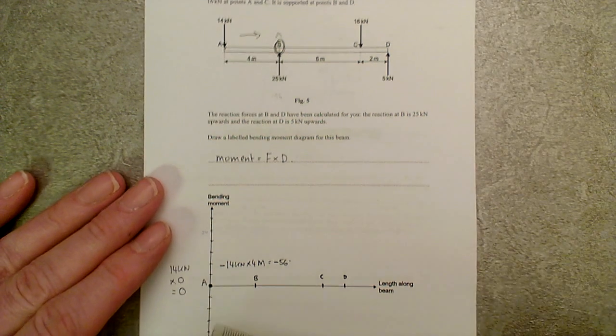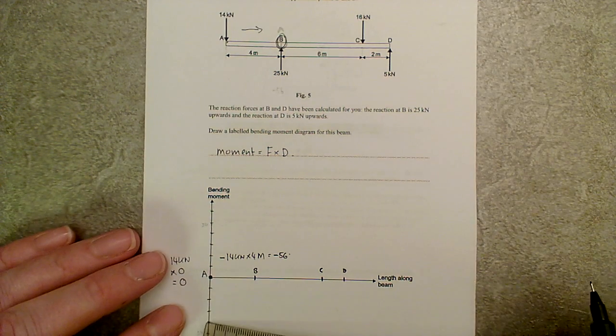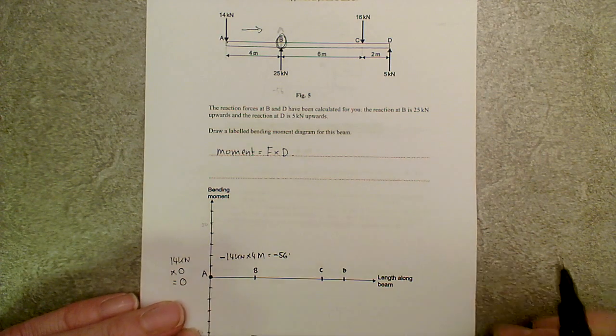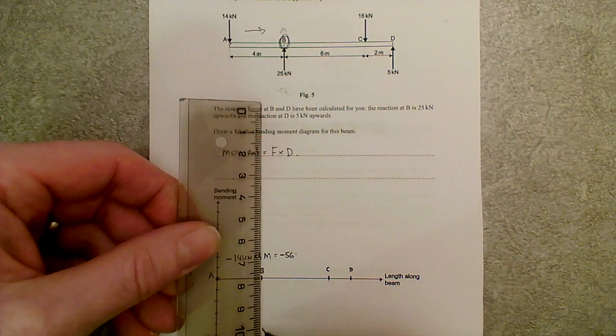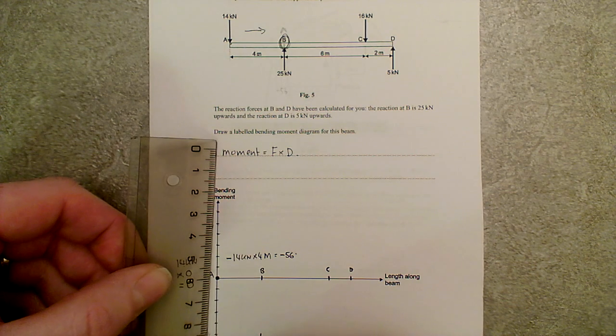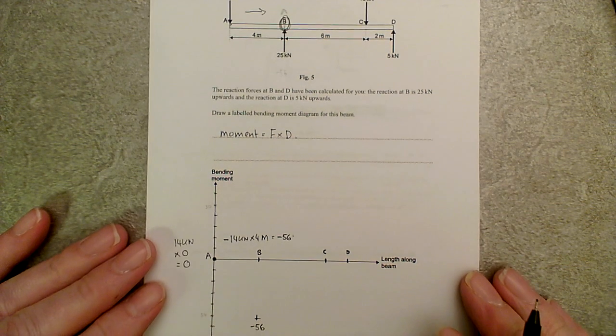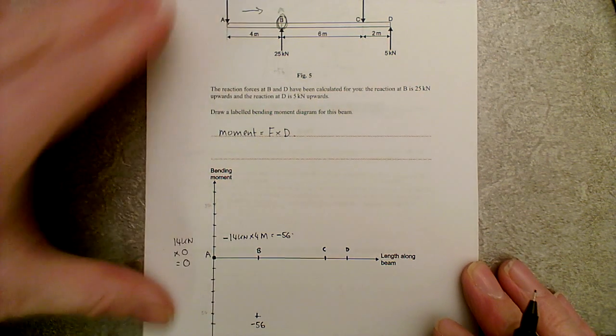So if I look at my graph, 10, 20, 30, 40, 50, 56, I'll label that minus 56, like so.